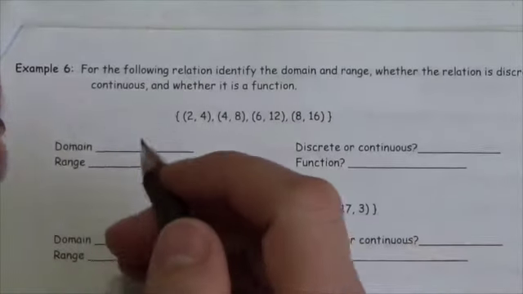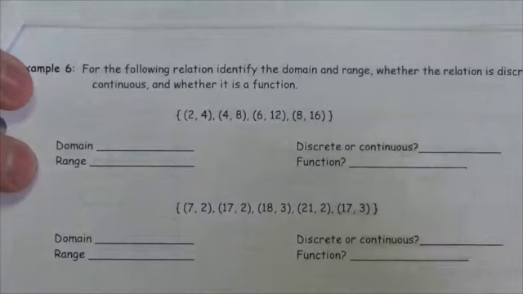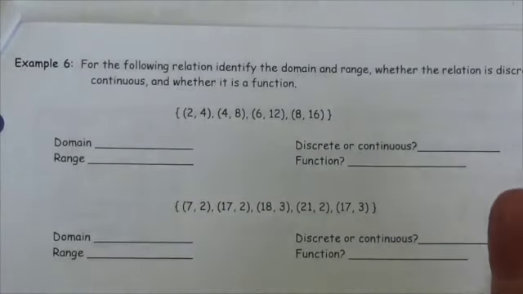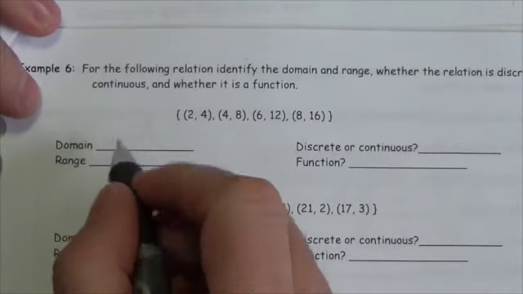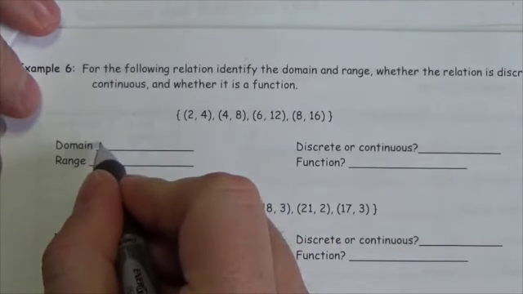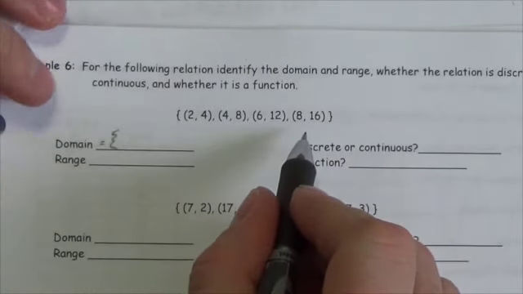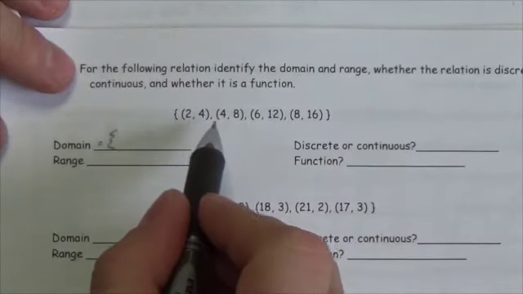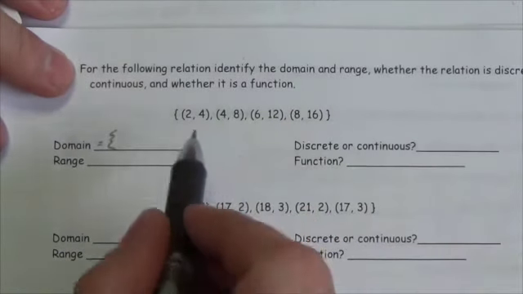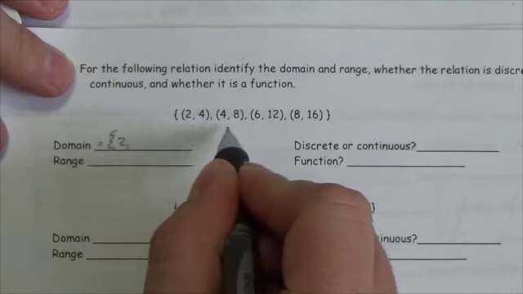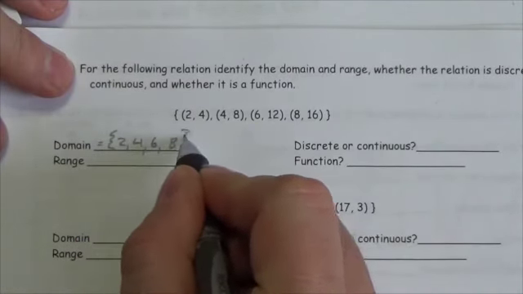In this example, we read that for the following relation, identify the domain, range, and whether the relation is discrete, continuous, discontinuous, or whether it's a function. So we're asking a lot here. Remember, my domain is going to be the set of values of the independent variable. When I've got a list of ordered pairs, the independent variable always comes first. So here, this has got to be 2, 4, 6, 8.